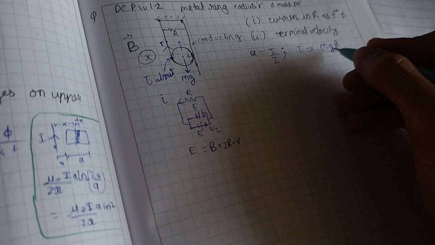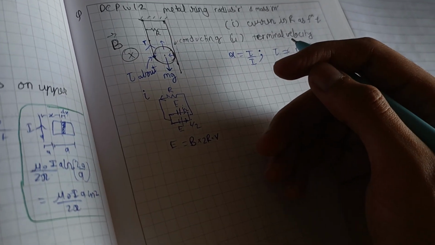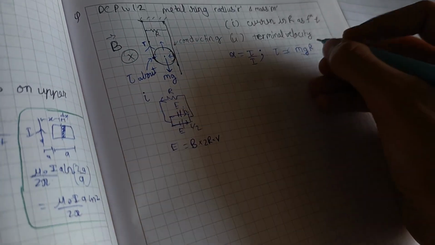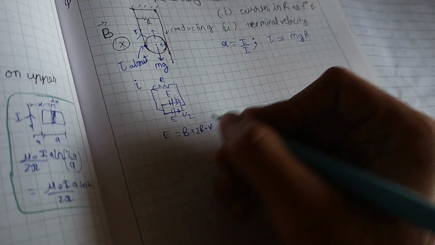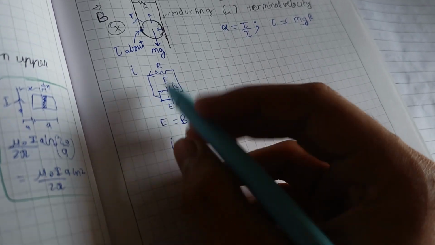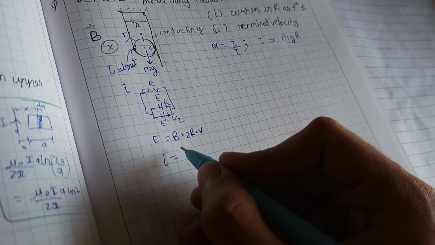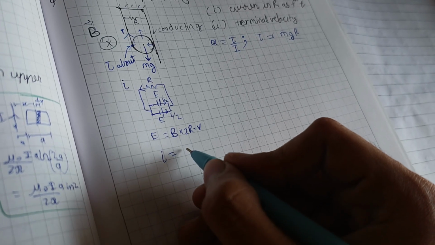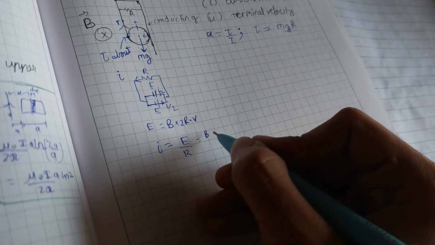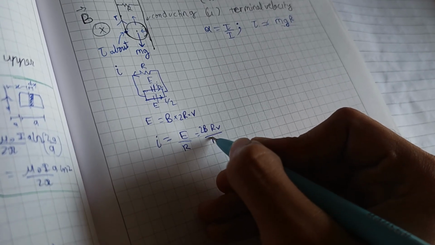Then the force on these two, as these are moving, will be BIL. I is I here, actually I would be E by R, so potential difference should be the same due to Kirchhoff's law. So IR equals E, so I equals E by R, which is 2BrV by R.